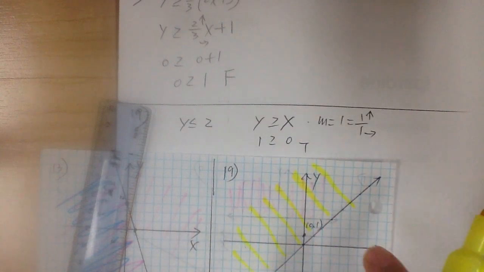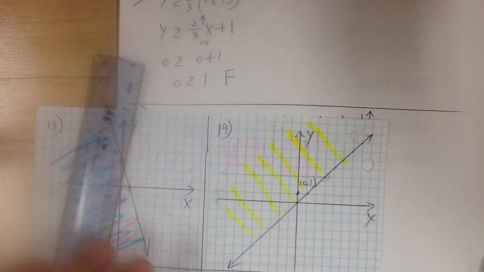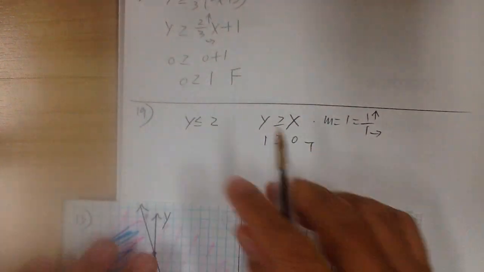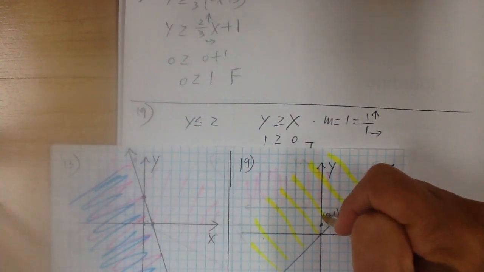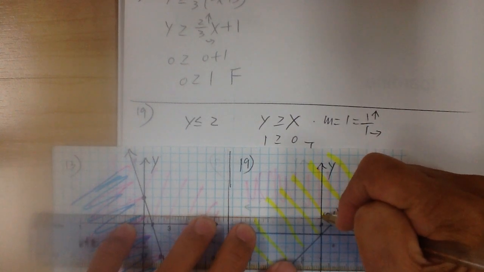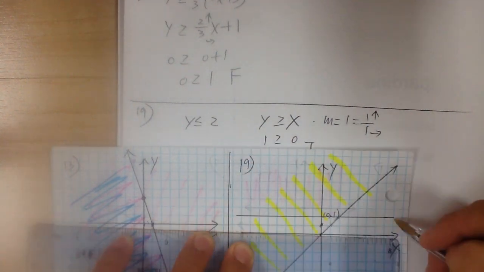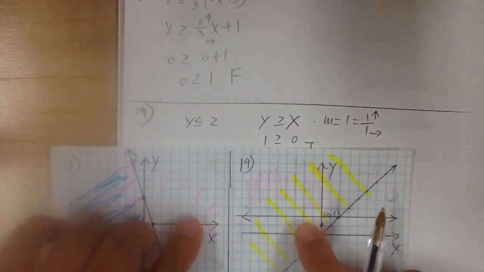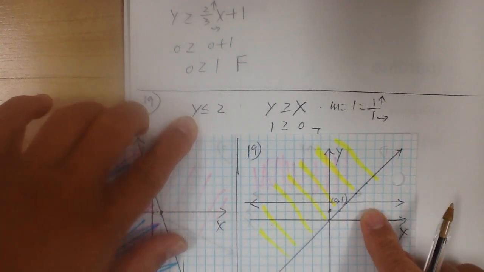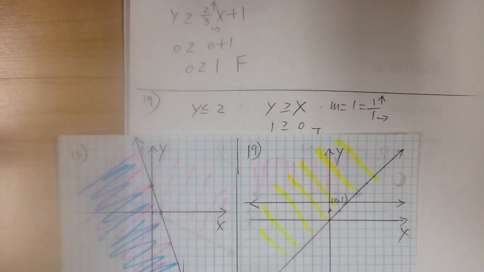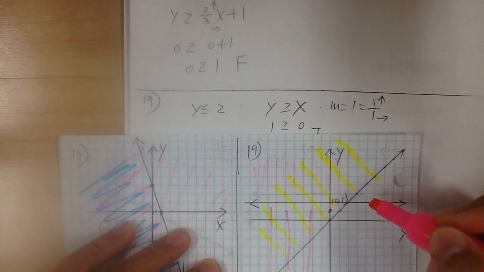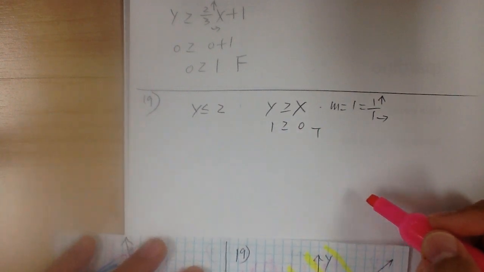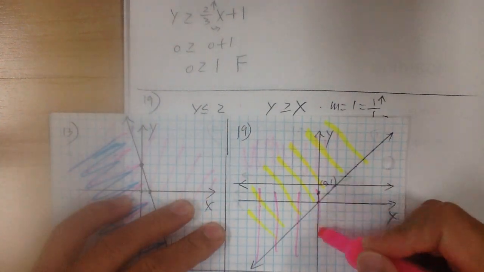So I get the top part. Now I have to do this one here: y is less than or equal to 2. So here's a 2, and it's less than or equal to, so it's this line right over here. Now it's less than, so that means it will be down here. Let me double check. Yeah, less than or equal to 2.